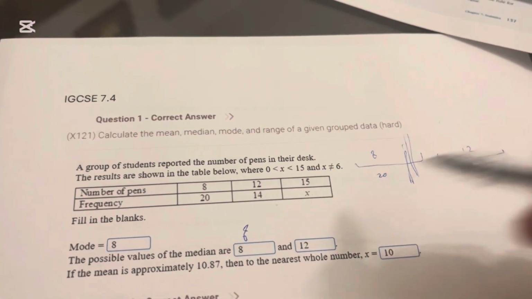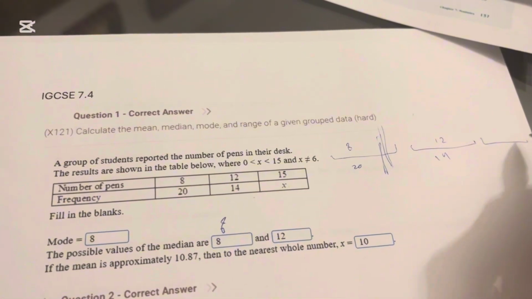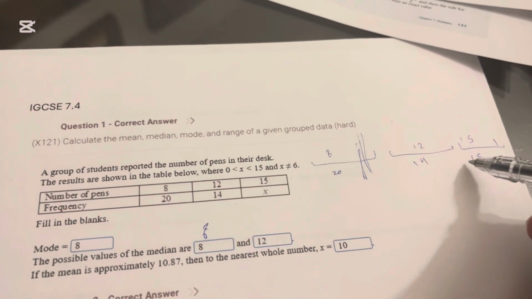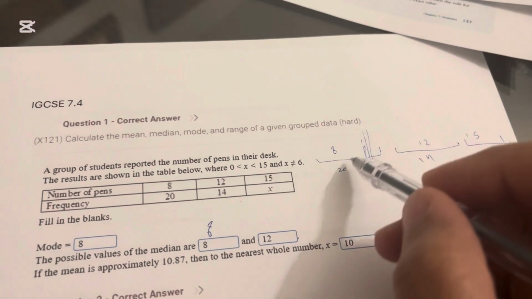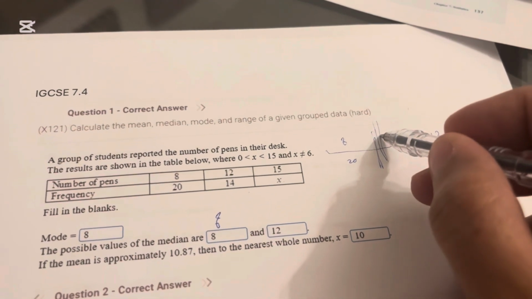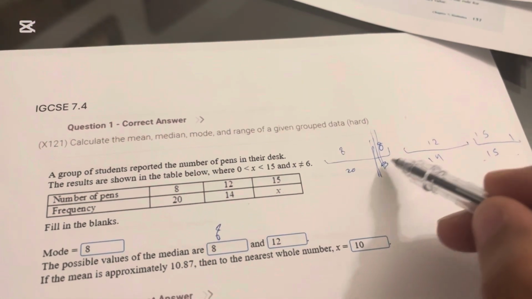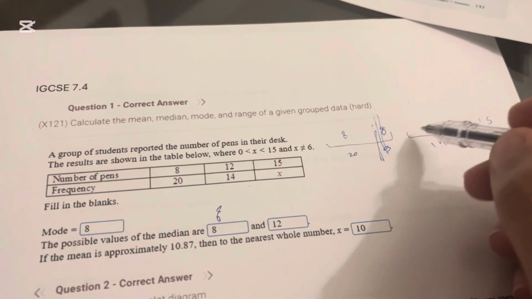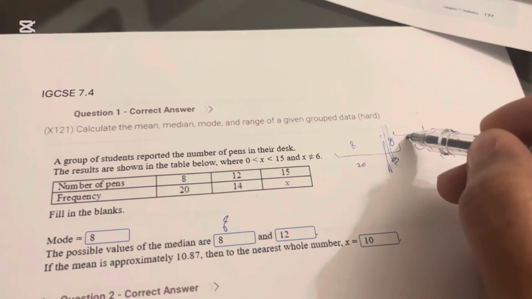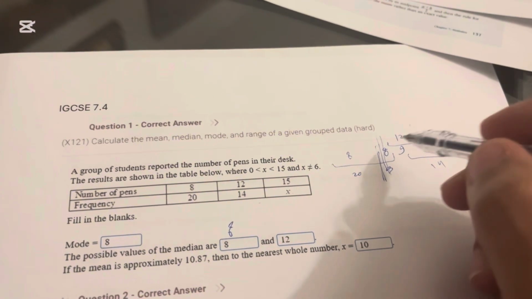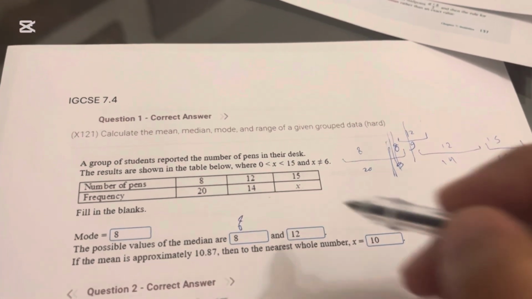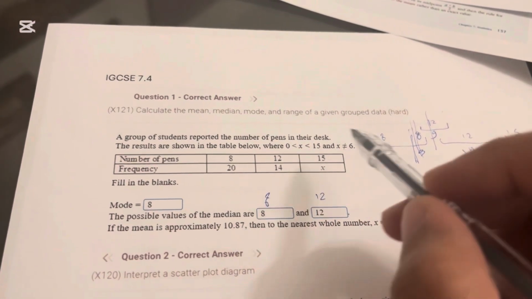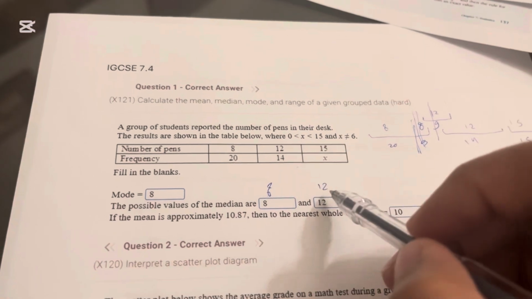In the case x is equal to 15, I will add here 15 pens occurring 15 times. So if you remove these 15s on the right, you will remove 15s on the left. So you will have 5 eights. Remove 5 from the right and the left, and then remove another 5 from the right. 14 minus 5 is 9. So you will have in the middle 9 frequencies of 12. So the median will of course be 12. So in case x is 0, your median will be 8. In case x is 15, your median will be 12.